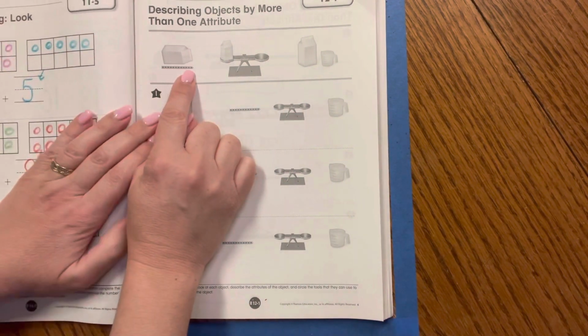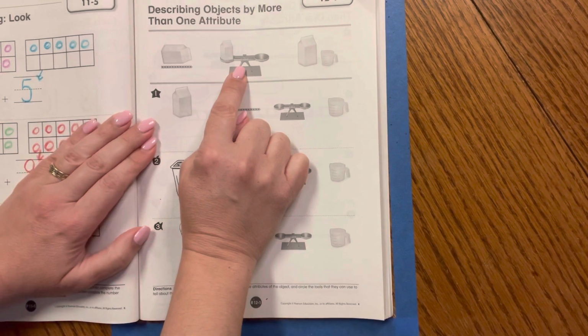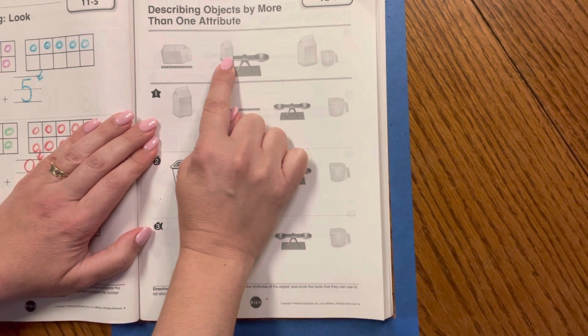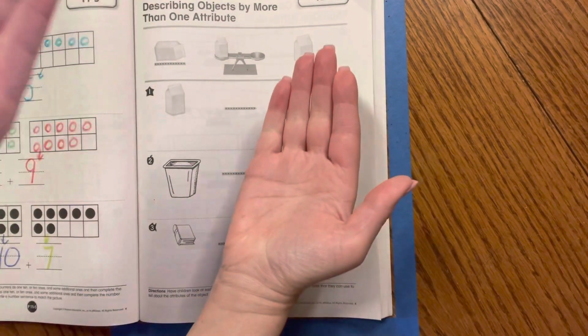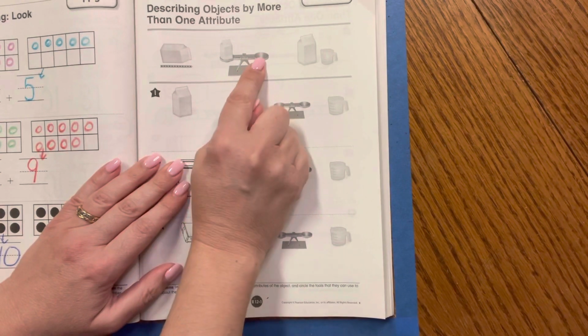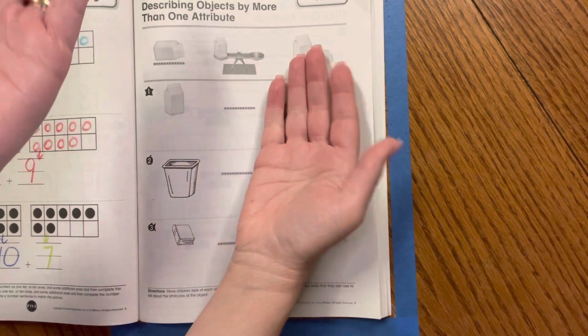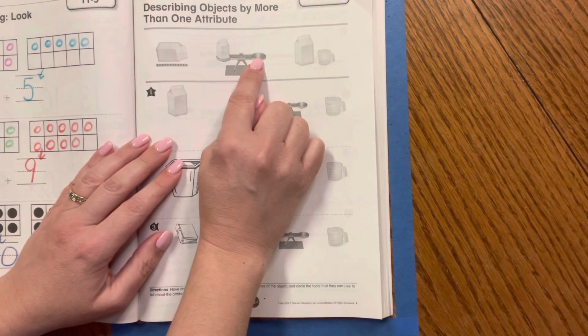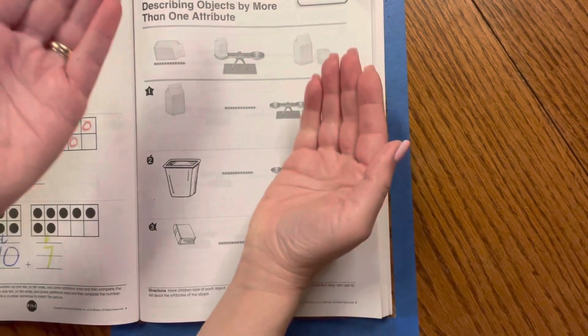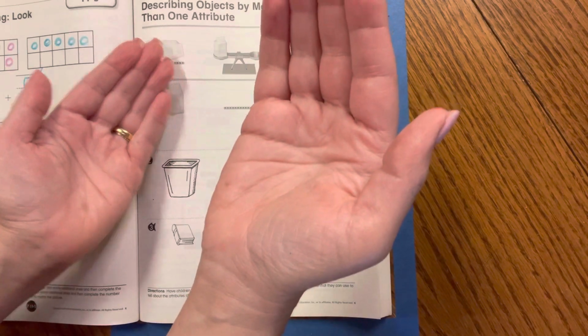counting the cubes. If we had a scale, we could measure how heavy the milk carton is based on how the scale moves up or down. And if we put something on this side of the scale that's heavier, then the milk carton will weigh less. If we put something on this side of the scale that is lighter, then the milk carton will weigh more.